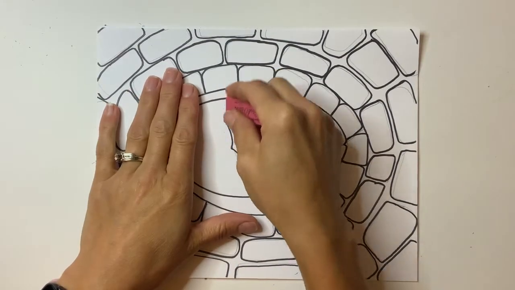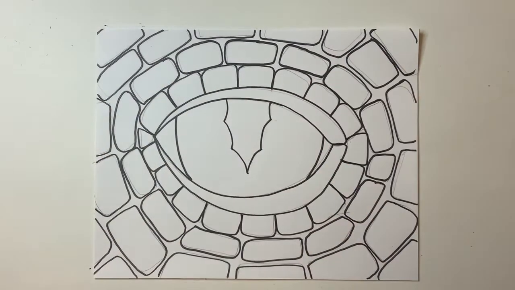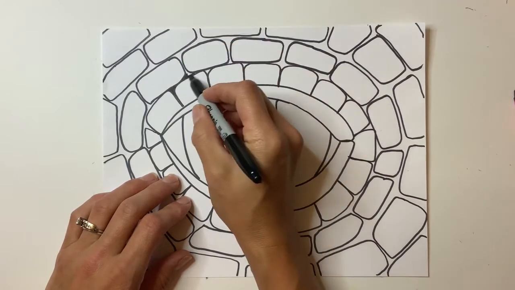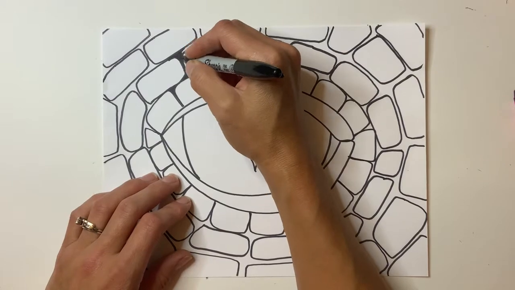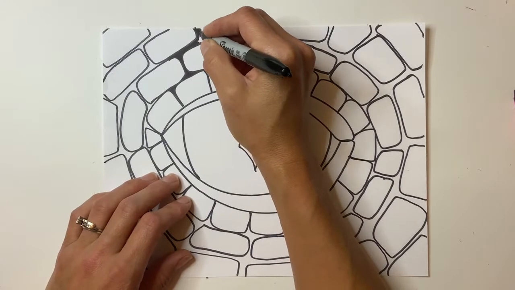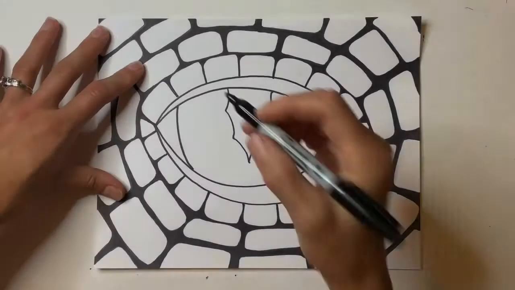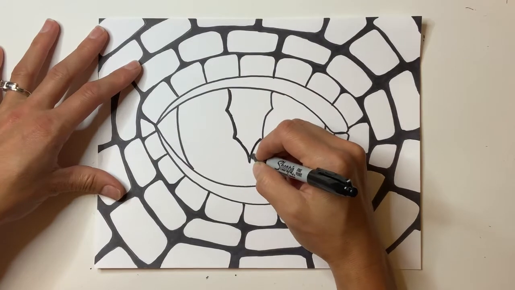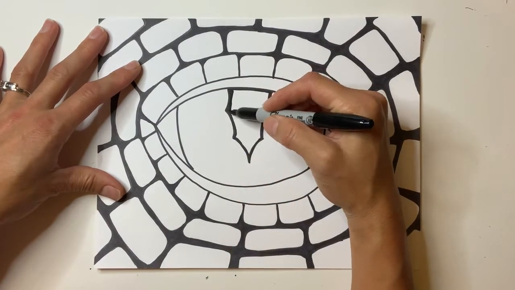Once everything is traced, then I am going to go back through and erase all of my pencil lines so that you can't see those anymore. Now that all my pencil lines are erased, I'm going to come in with my black marker or crayon or colored pencil and color in the spaces between my shapes with black. I am also going to color in the pupil black, and then I went back in and thickened up those eyelid lines also.